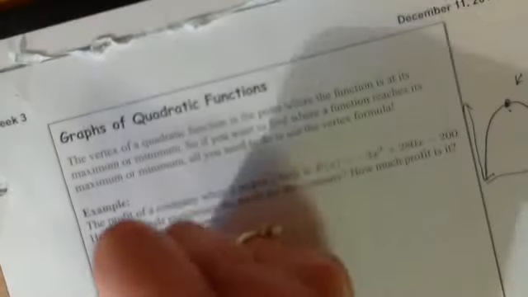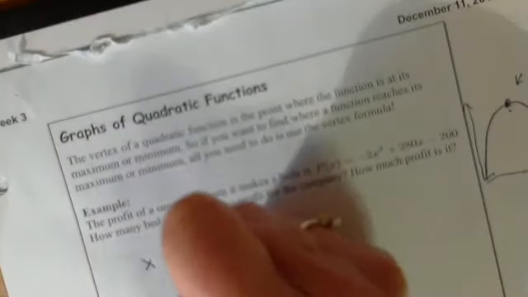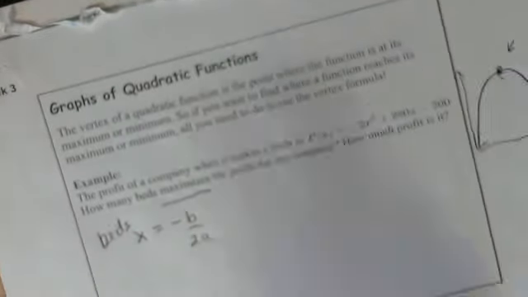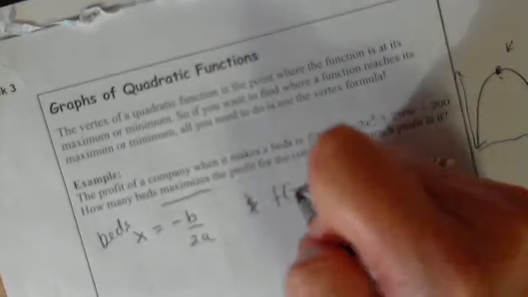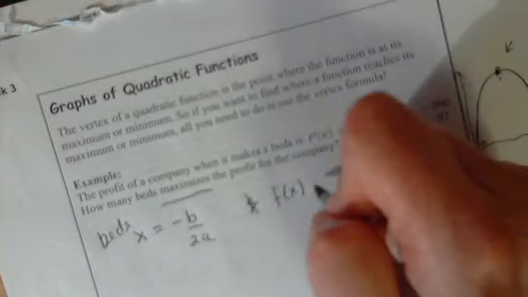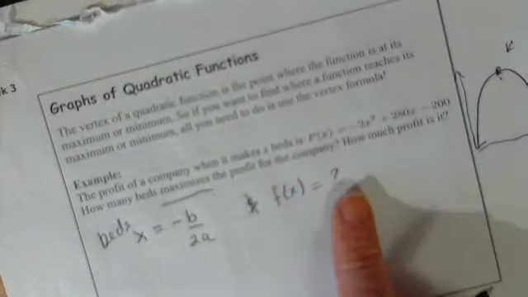So we need our vertex formula. x equals the opposite of b over 2a. And that's going to give us the number of beds. And then once we find the number of beds, the number of dollars will be f of x. Plug that value you get for x back into the function and find the output. So let's go ahead and do that.